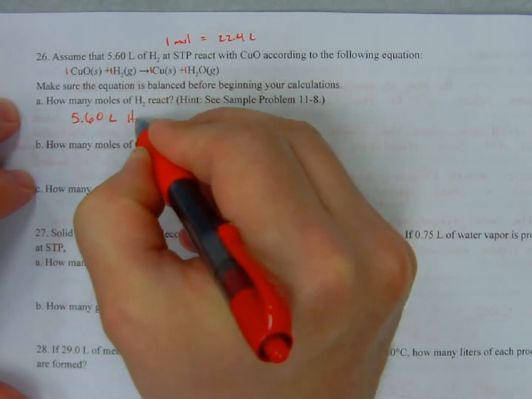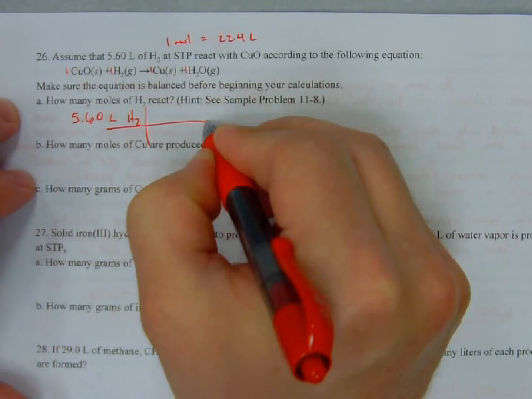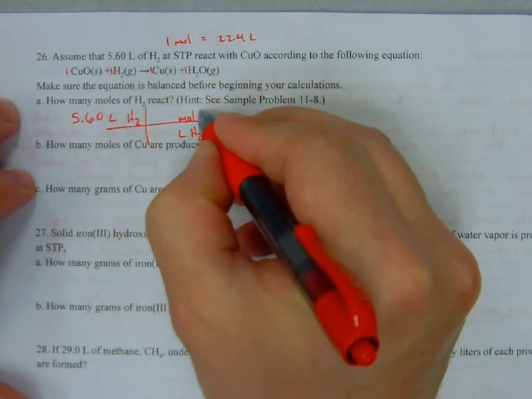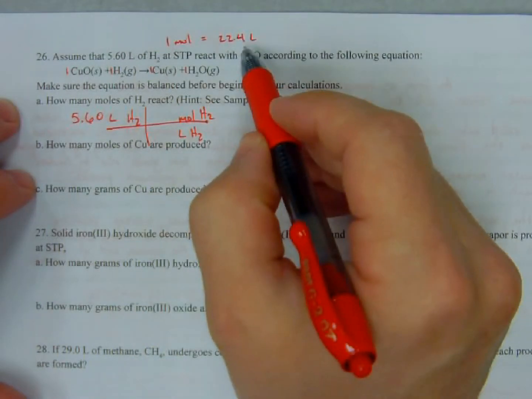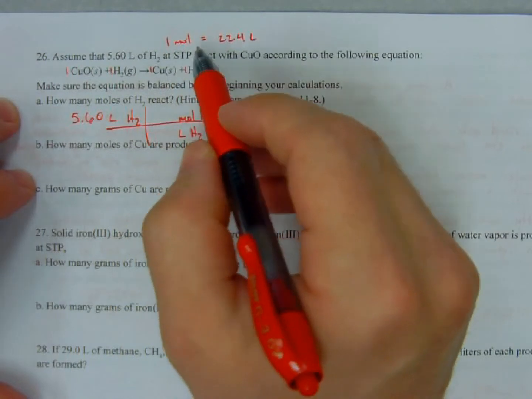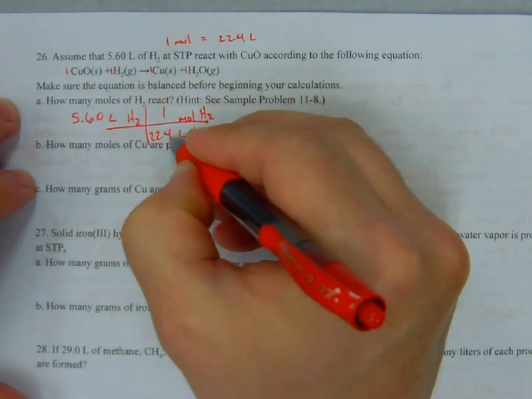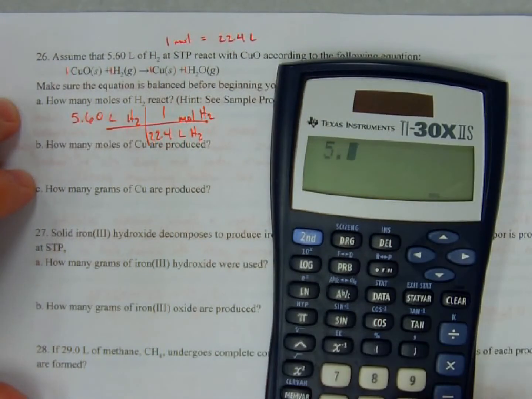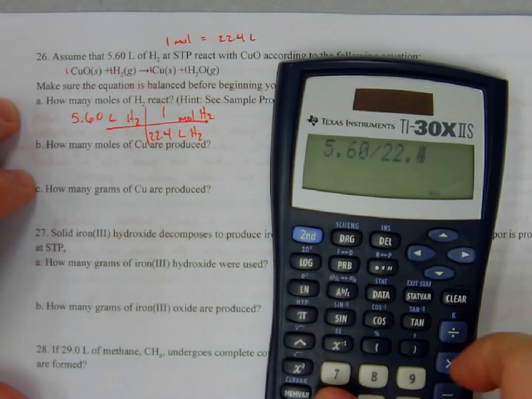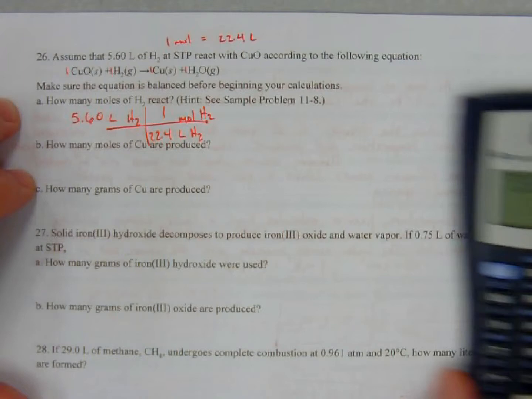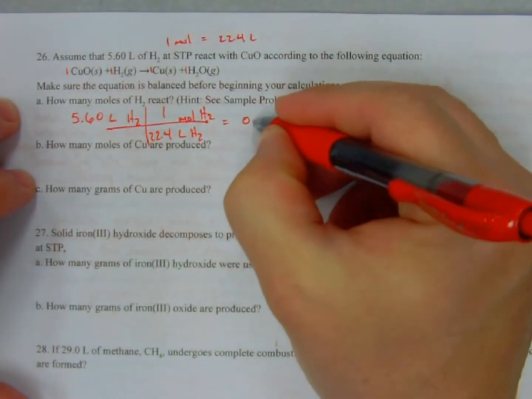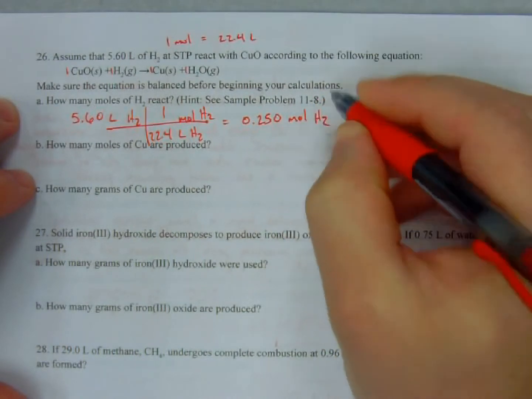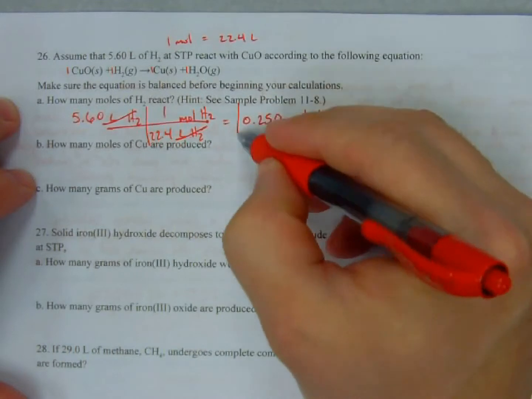5.60 liters of H2. I can go directly into moles of H2 using my standard molar volume, right? Standard because of standard temperature and pressure. 1 mole occupies 22.4 liters. And time to calculate. 5.60 divided by 22.4. Up with 0.25. I need 3 sig figs, so I'll add a 0. Moles H2, right? Because liters cancel. All right.